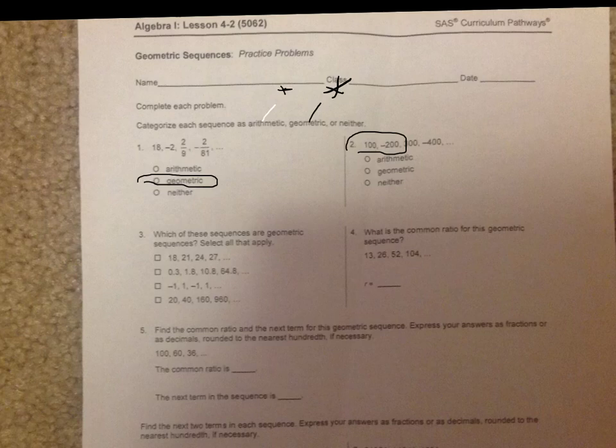If it doesn't work for the others, then it's neither. So if I subtract -200 and 100, I should get -300, so I know that this is not arithmetic.